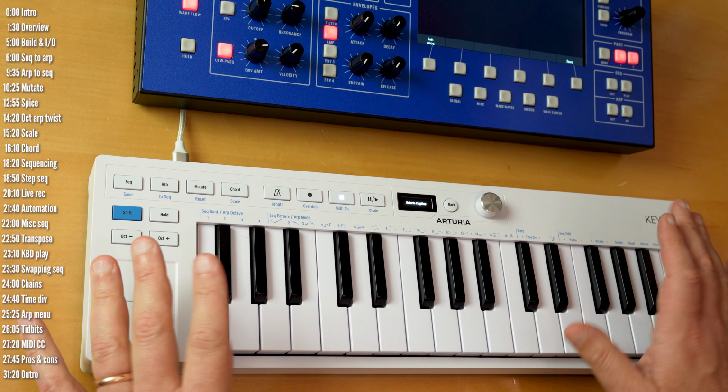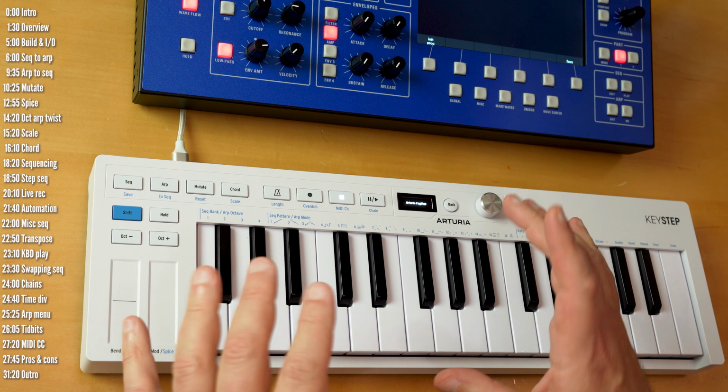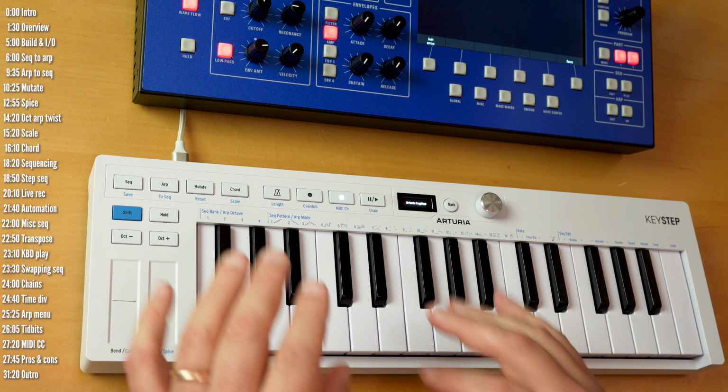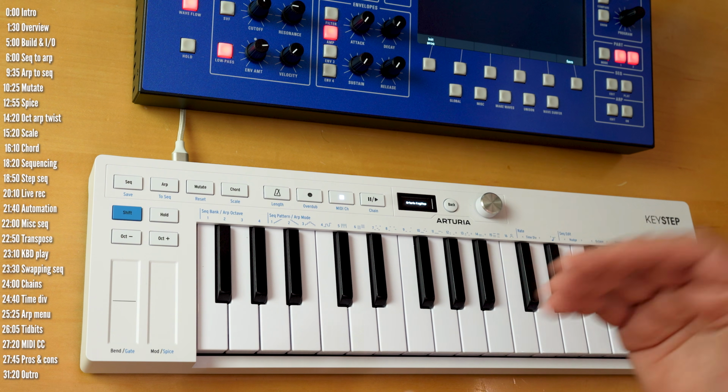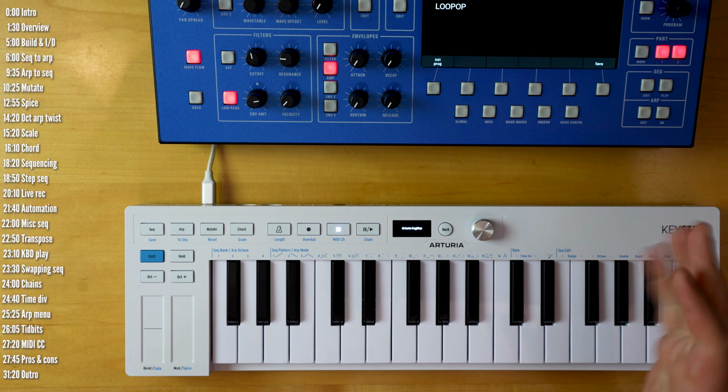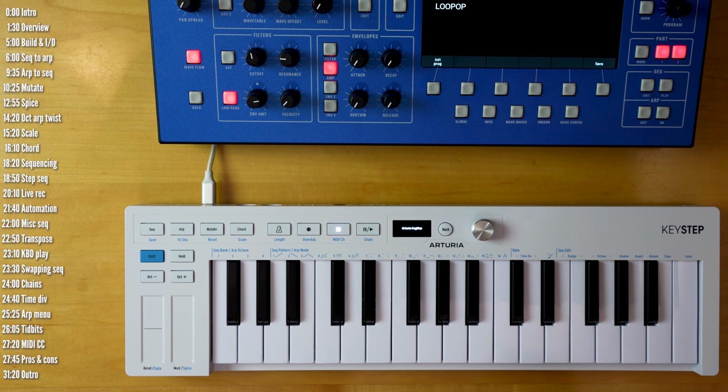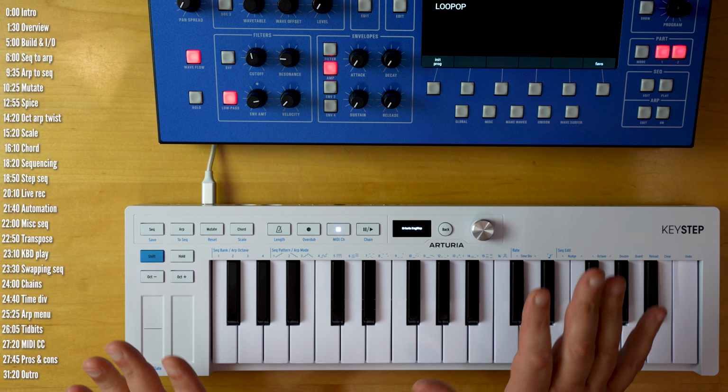Okay, so that's it for the overview. Let's dive right in. And rather than start with the basics of how to use the arpeggiator and sequencer, I want to start with the compositional tools in KEYSTEP 2, and I'll fill in the blanks of the basics later on. The first interesting tool available here is the sequence to ARP feature. Let me explain how it works.